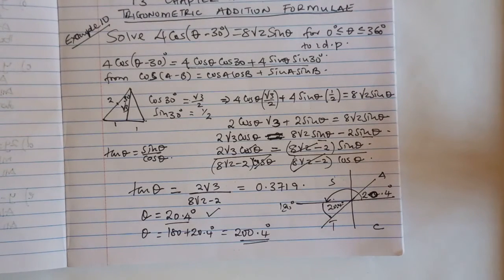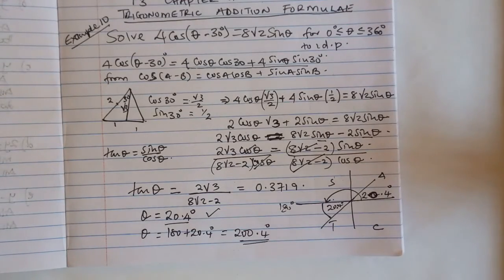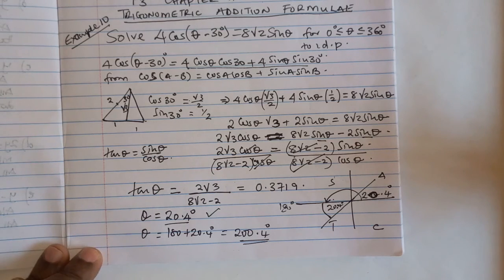Please note that we are still using the relationships that we learned in the trigonometric ratios, and example 10 is just a proof of how vast we can apply our knowledge in solving trigonometric questions. All right?